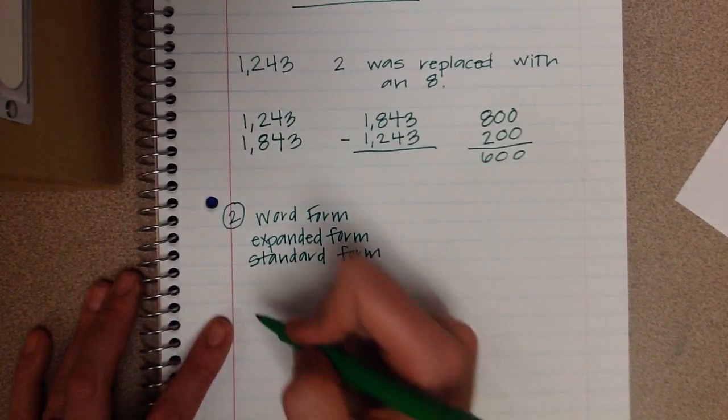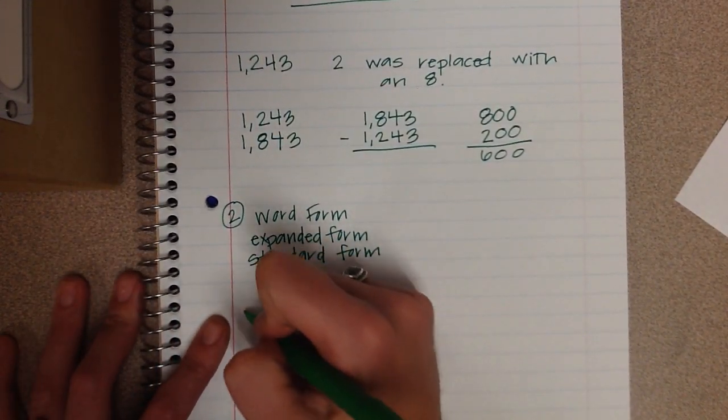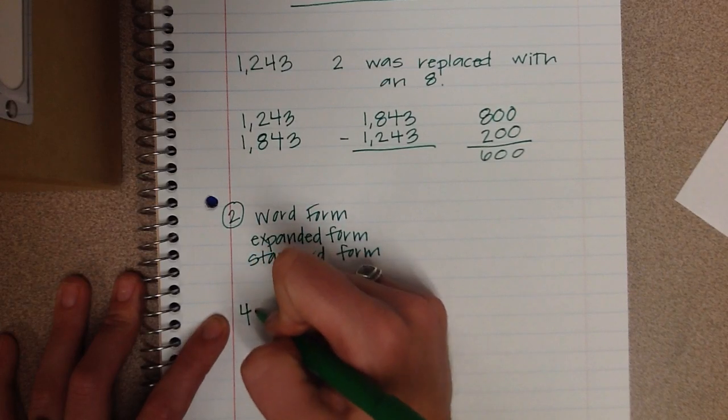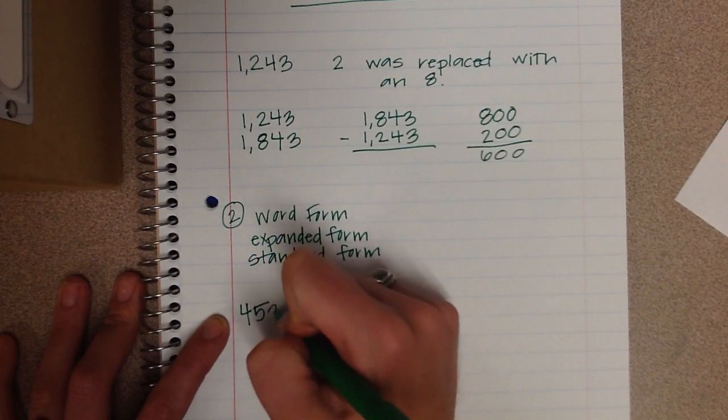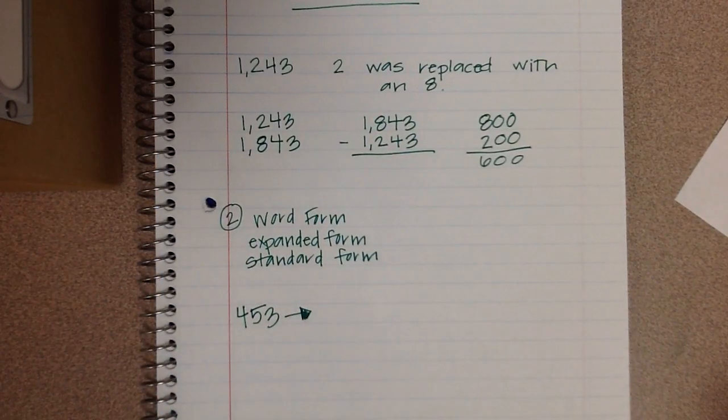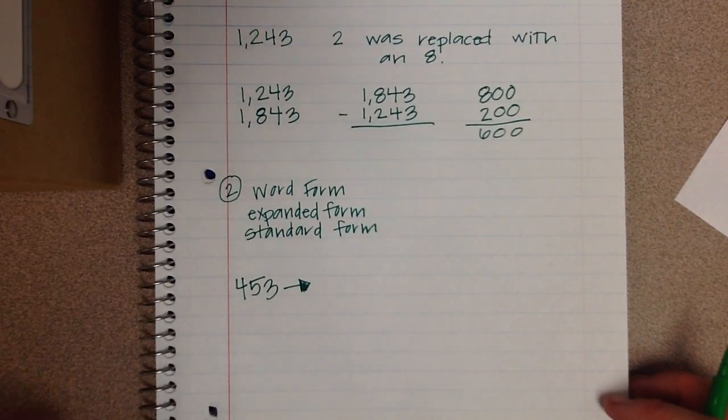So if I said 453, and now this is going to be multiple choice, but say it was A, B, C, D, which one matches?